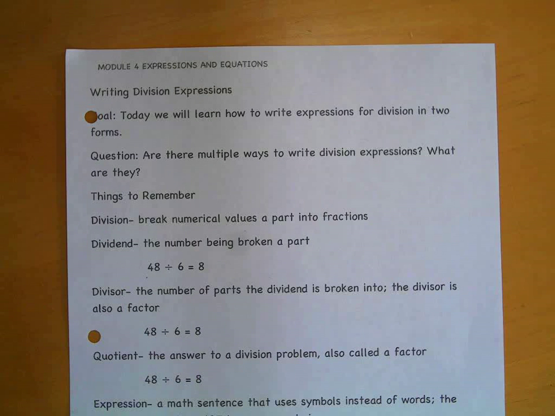Our goal for today: we will learn how to write expressions for division in two forms. The question that I want you to be thinking about is, are there multiple ways to write division expressions? And if so, what are they?